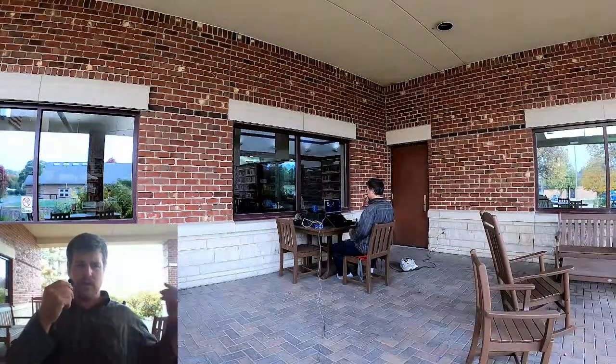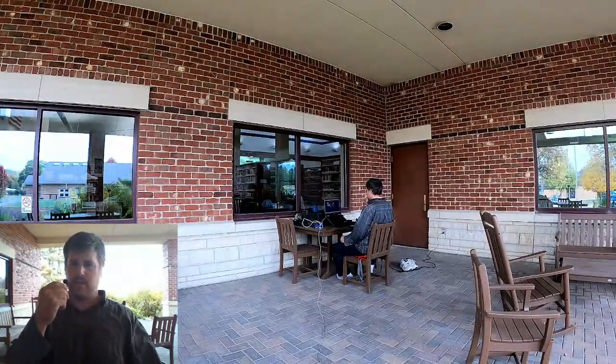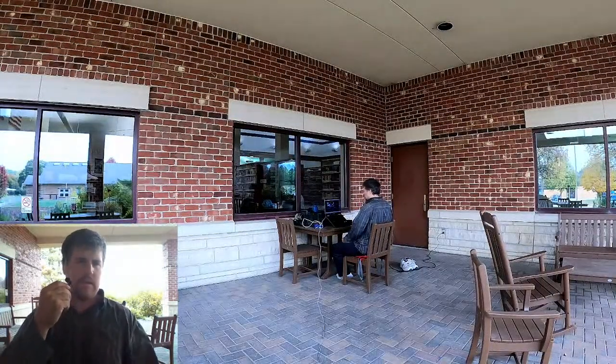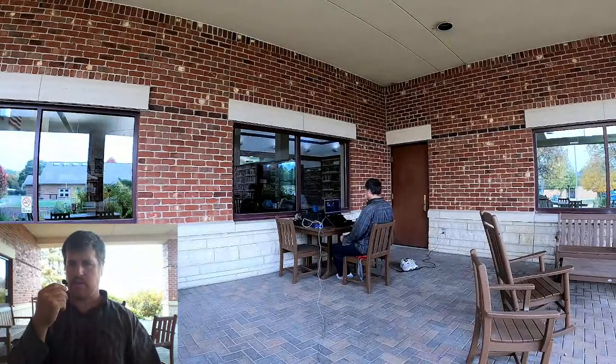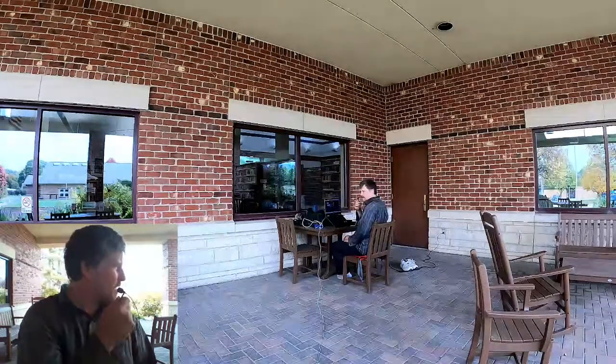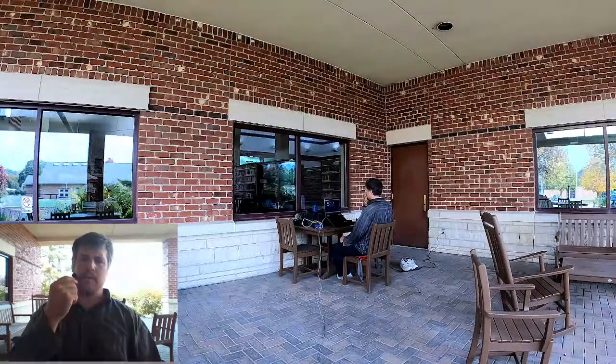So I have to go around to the other side of the building to use the bathroom, and I think it's open till 5. But they got this nice patio. It's not too often to come across nice patios. I could probably pan the camera around a little bit.